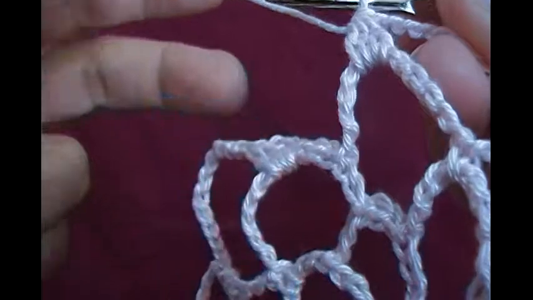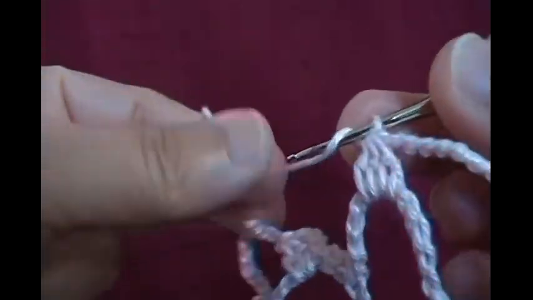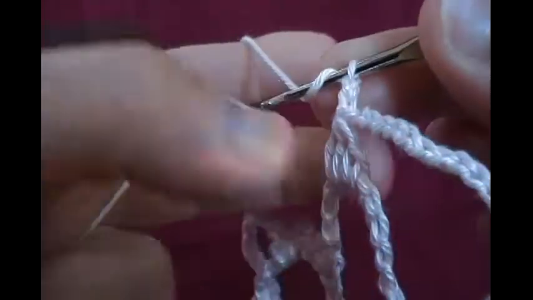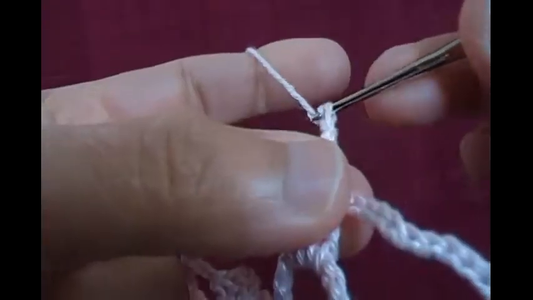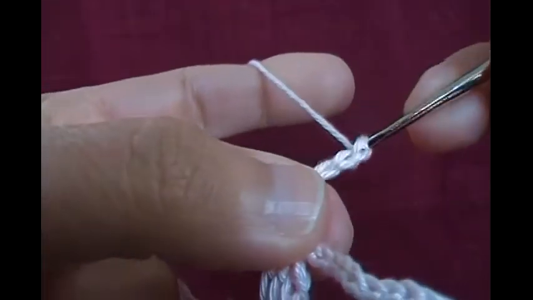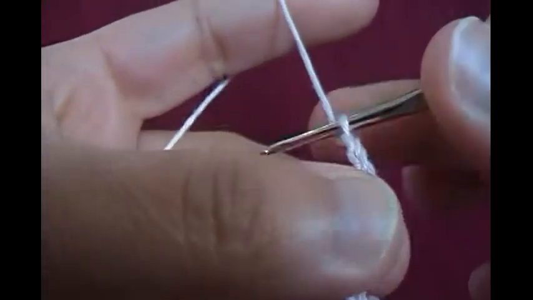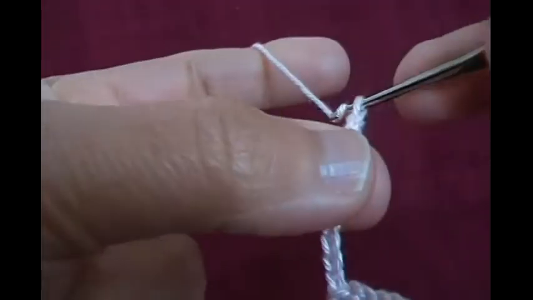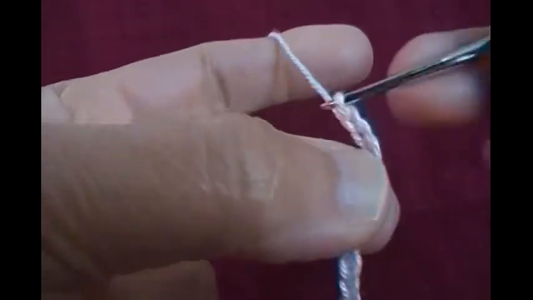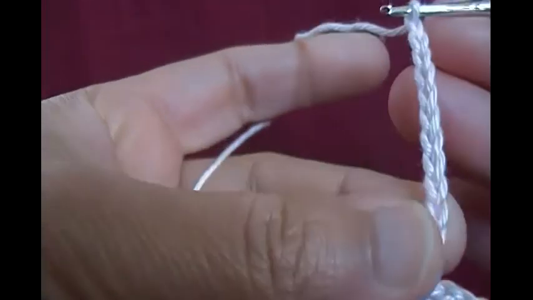After that, make 13 chains. 1, 2, 3, 4, 5, 6, 7, 8, 9, 10, 11, 12, 13.